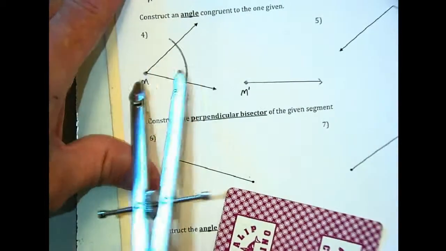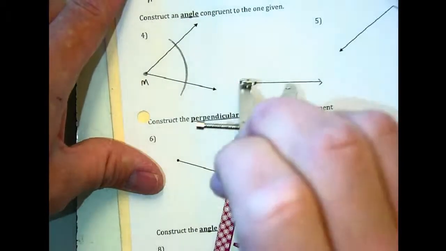So the next thing you're going to do is take that same point that was on M and put it on M prime.